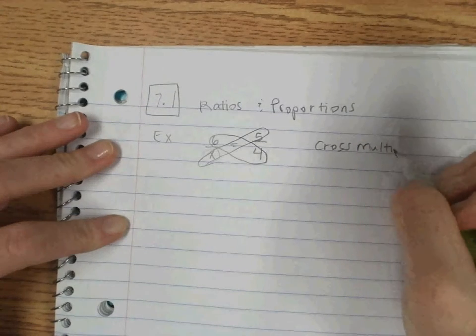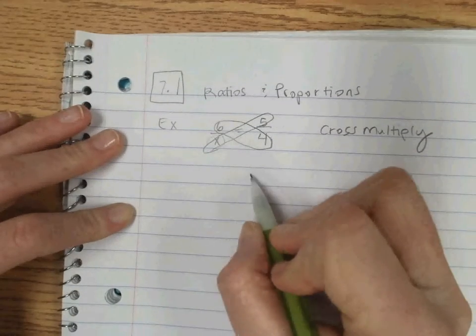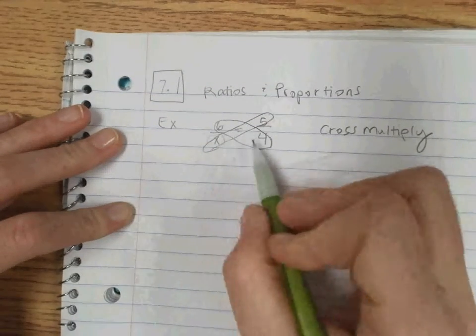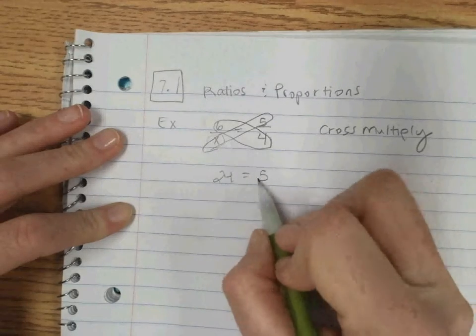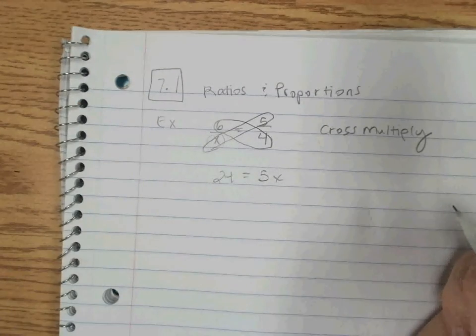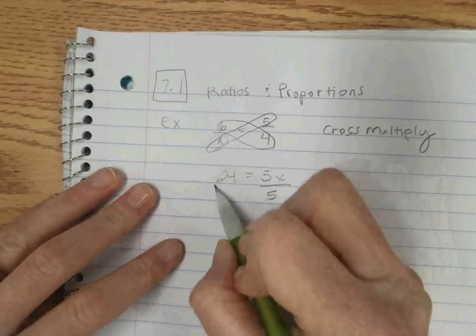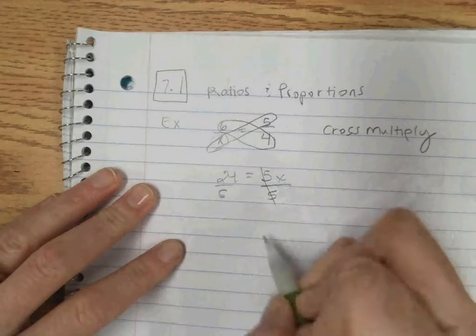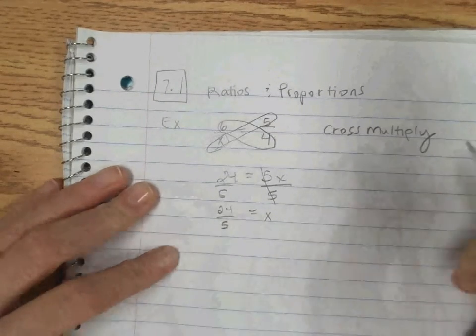where we will just multiply along that diagonal. So now the left side will be 6 times 4, and the right side will be 5 times x. And we can solve this by dividing then both sides by 5. The 5's now cancel out, and x equals 24 over 5.